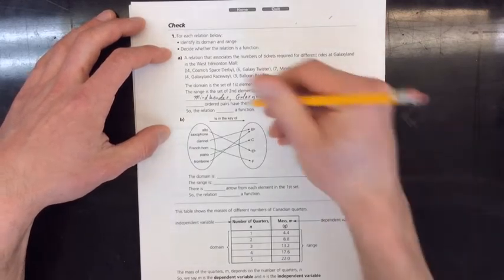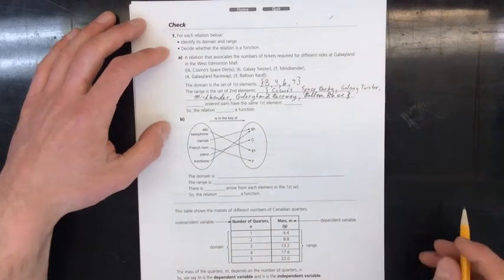So this is everything that's second in the ordered pairs.